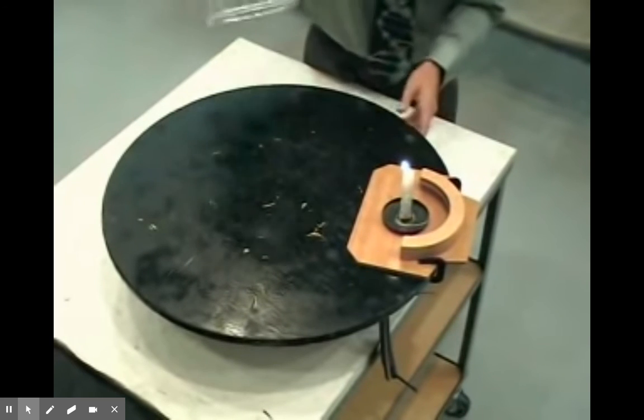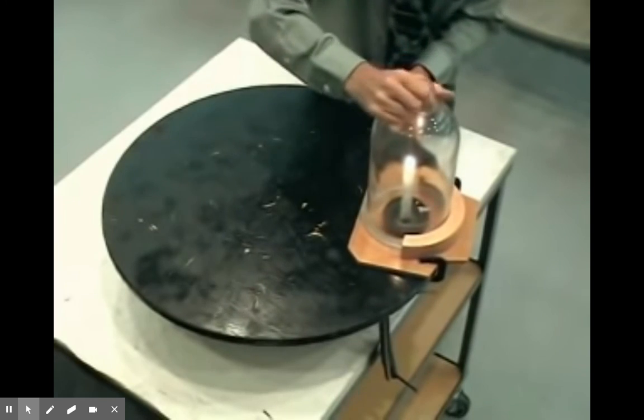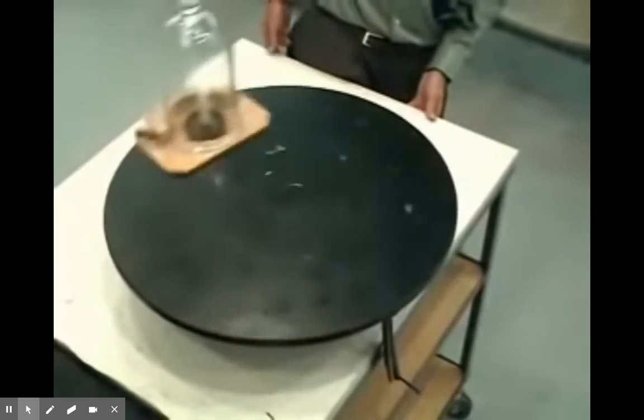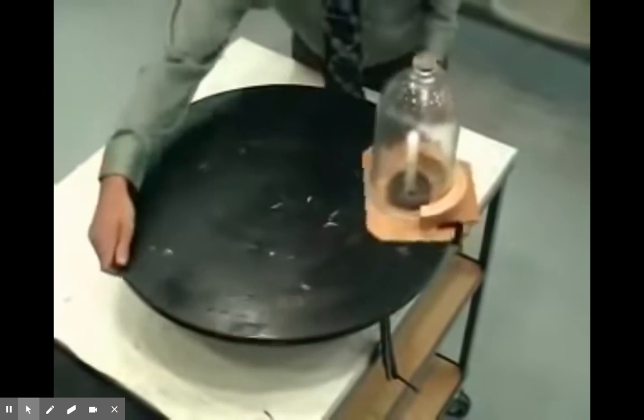And so what happens is it's going to think that towards the middle is up. So if I put this on, which keeps the candle from blowing out, and spin this really fast, watch where the flame of the candle points. It's pointing just a little bit towards the middle. Let me try one more time. A little hard to see. Here we go.